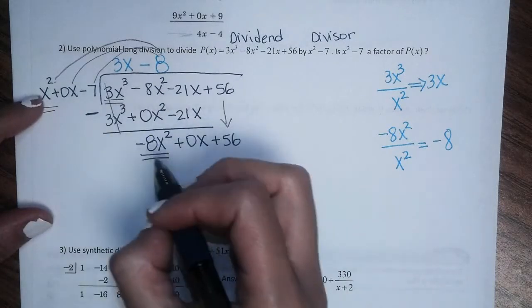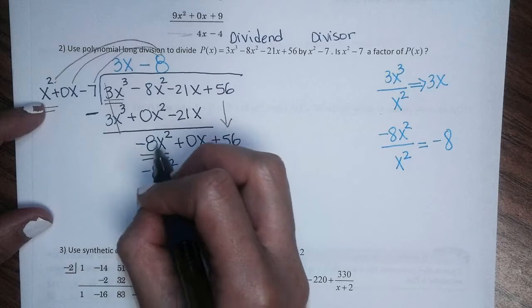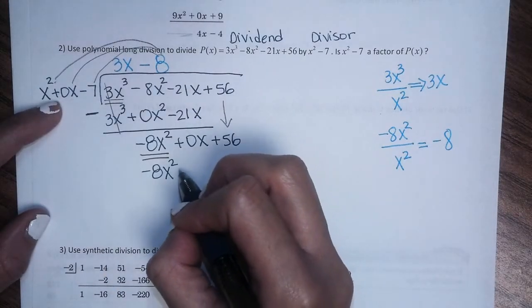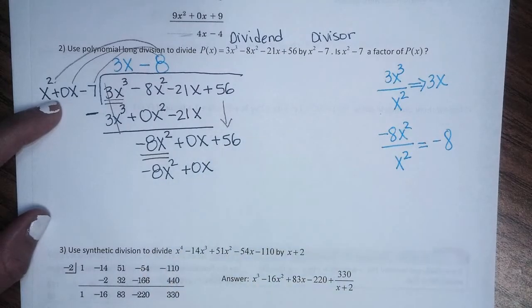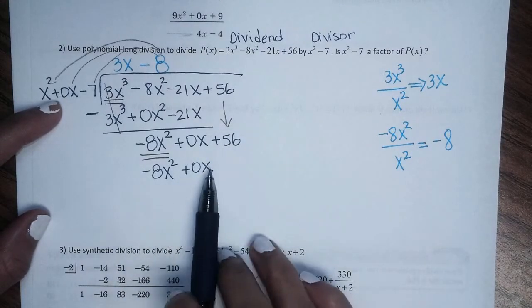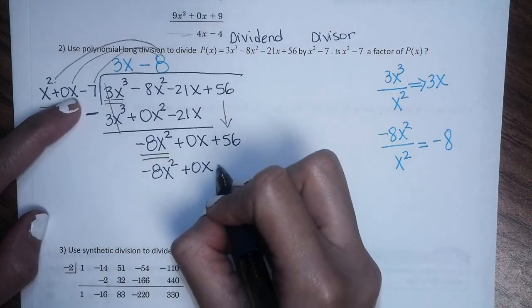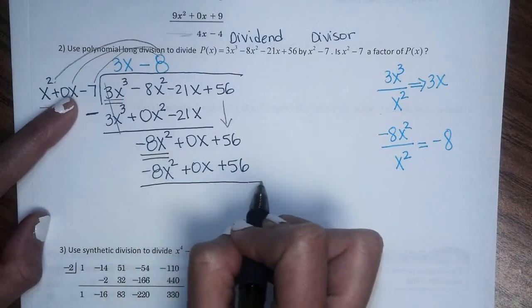Negative 8 times x squared will be negative 8x squared. Those will always be the same. Negative 8 times 0x will be negative 0x, or you can just put positive 0x. 0 is positive or negative, doesn't matter. Finally, negative 8 times negative 7 is positive 56. And now you subtract.